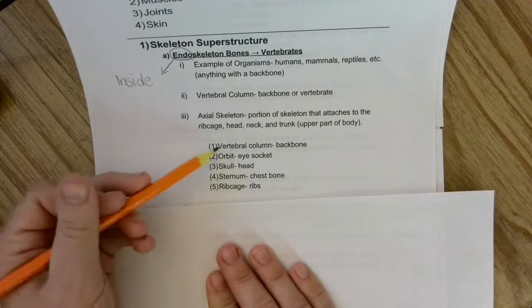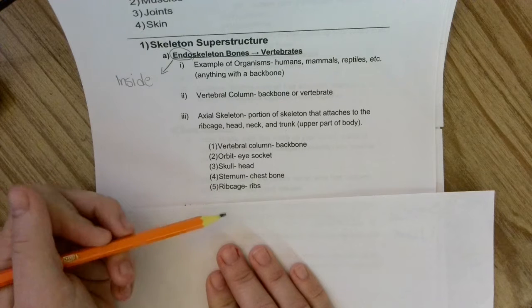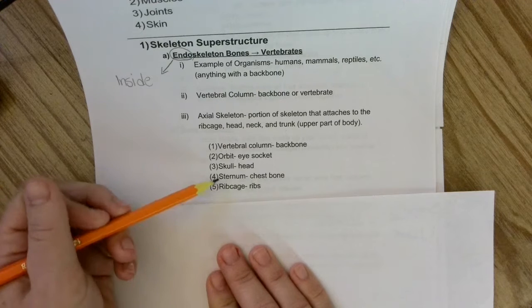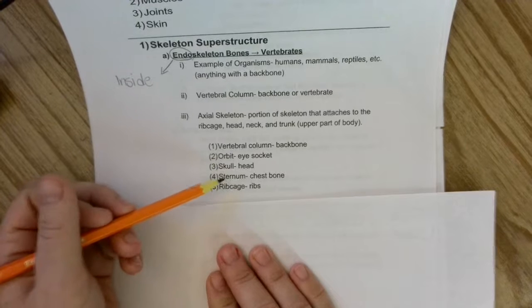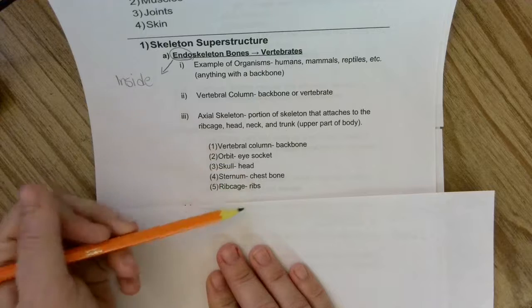Now there's lots of other ones, of course, like your clavicle, and there are other bones in your head that we're not talking about, but these are just some of the main ones to remember.